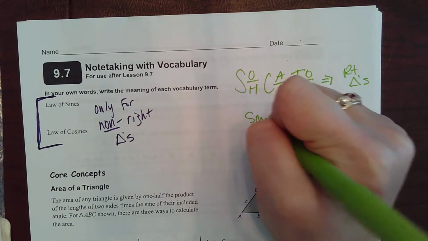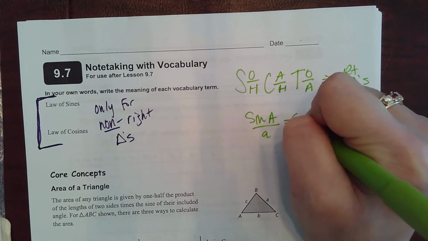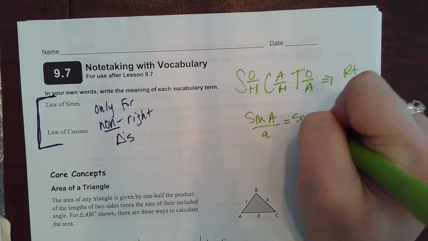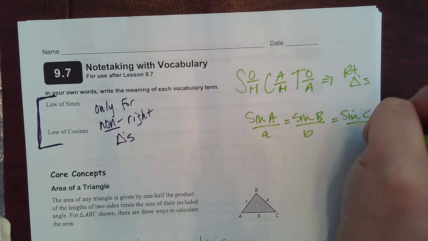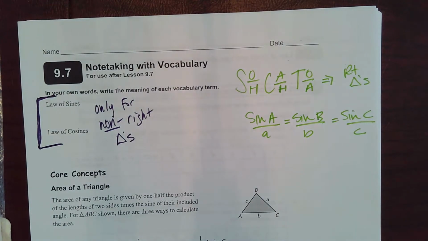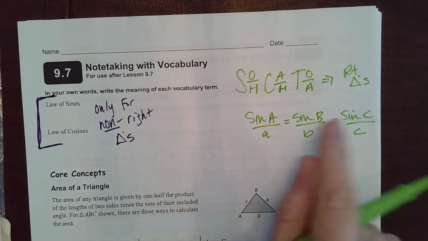For the law of sines, if you looked it up, you would probably see something like this. It's a bunch of ratios. It would look like this, where it's sine of A over a equals sine of B over b equals sine of C over c. The theory here is that there's a relationship between the sine of an angle and its corresponding side. And what we're going to do is set up a proportion using only two of these relationships.